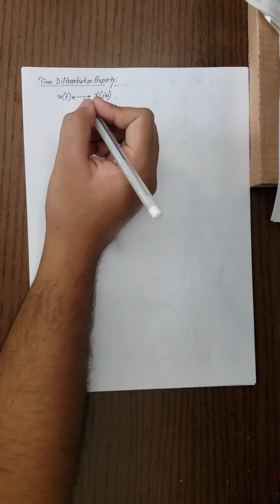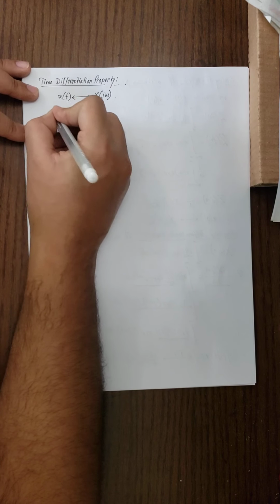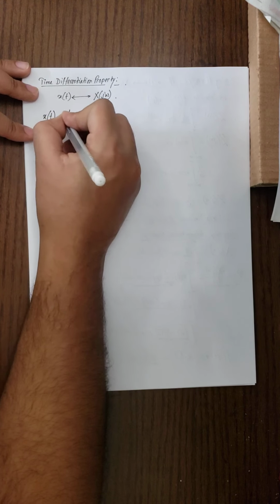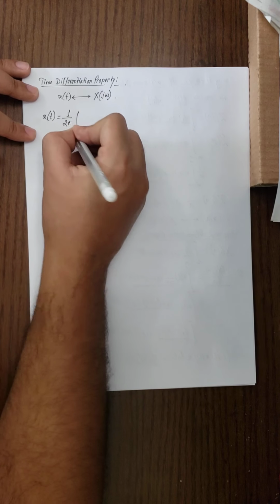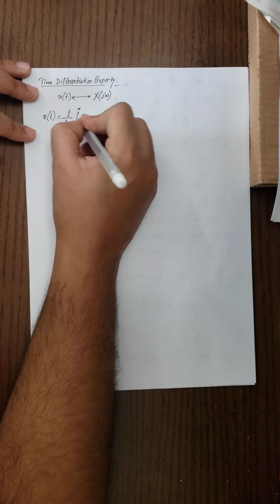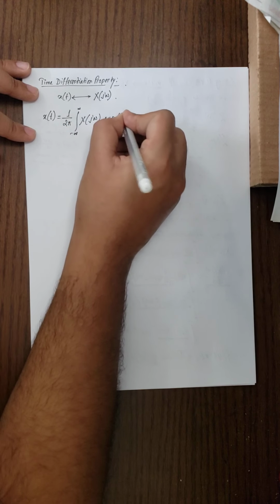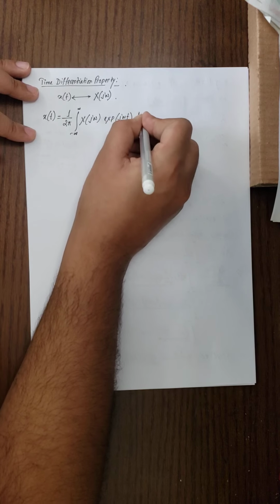Rather than the direct transform, if we use the inverse transform or the synthesis equation, x of t can be written as 1 over 2 pi times the integral from minus infinity to infinity of X of j omega e to the power j omega t d omega.